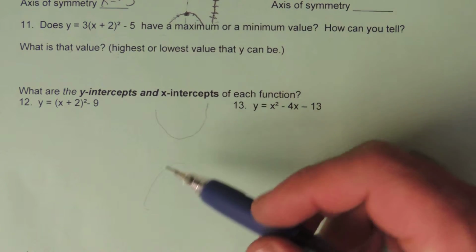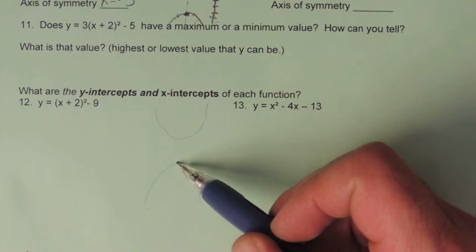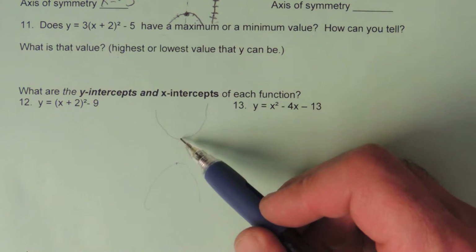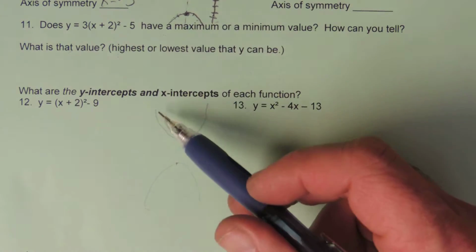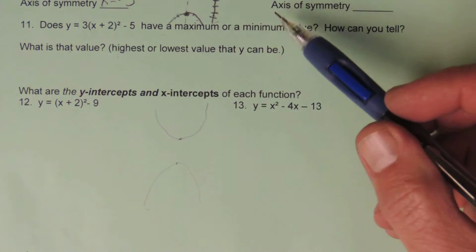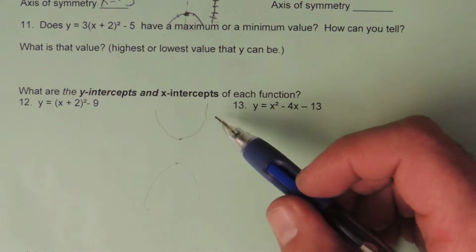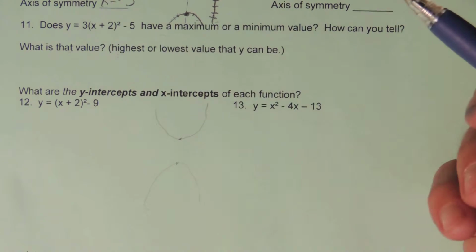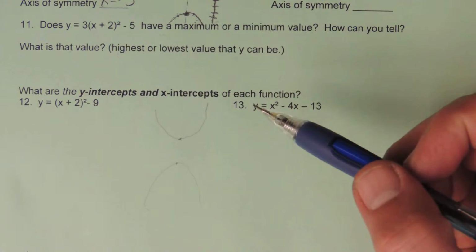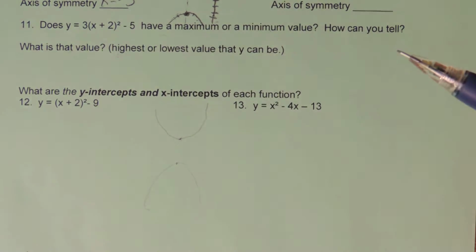It always keeps going. But I do have a maximum point here. It never gets higher than this. And I have a minimum point here. It never gets lower than that. That's what this question is asking. So to answer that, I'm going to find my vertex first of all, and then look at my end behavior.